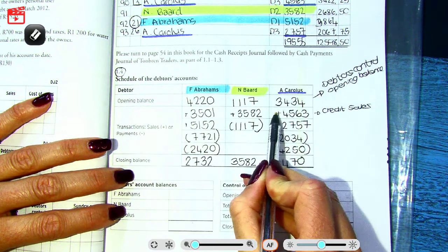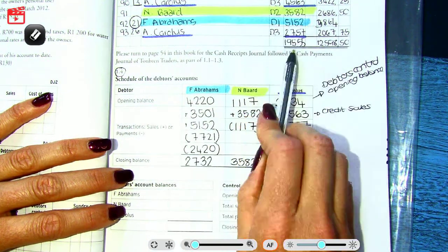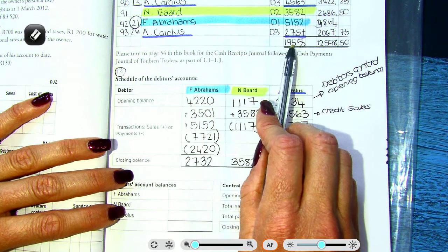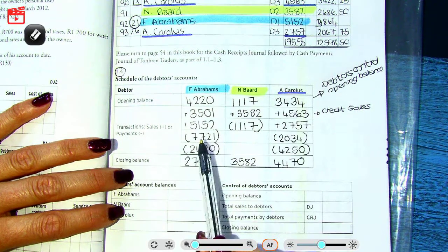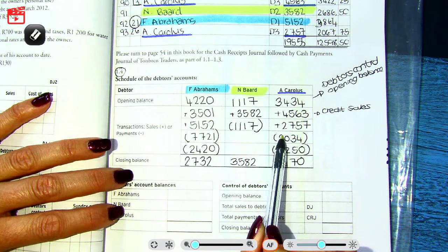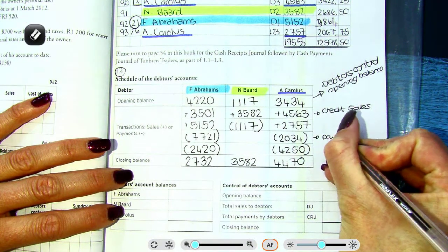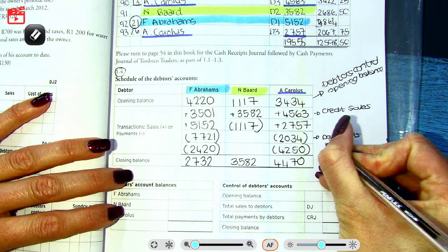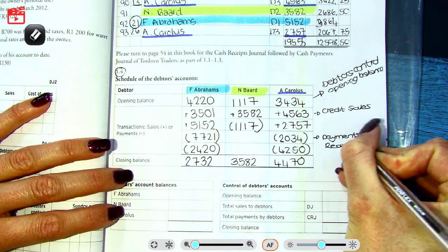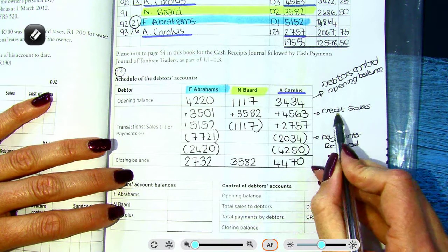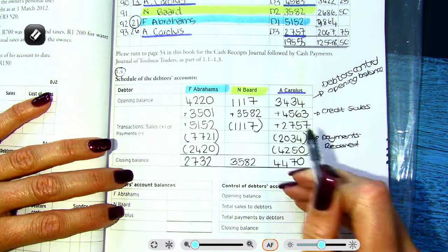If you add all of these pluses together, it should give you 19,555. And then these are all the payments that I received from my debtors. So credit sales increases debtors accounts. Payments received decreases debtors accounts with me.